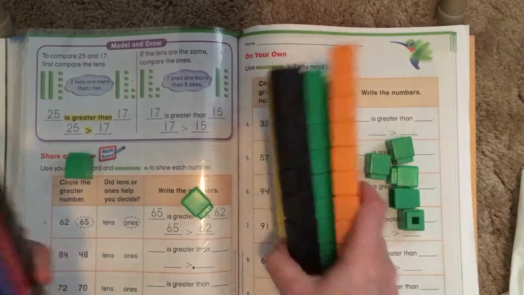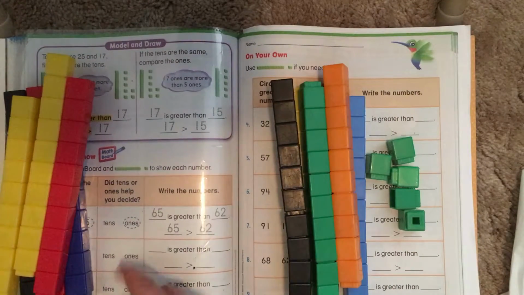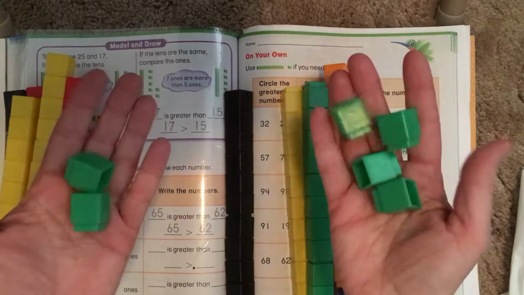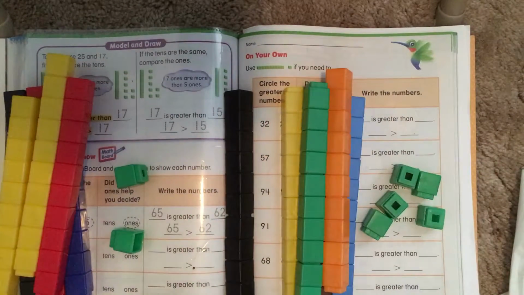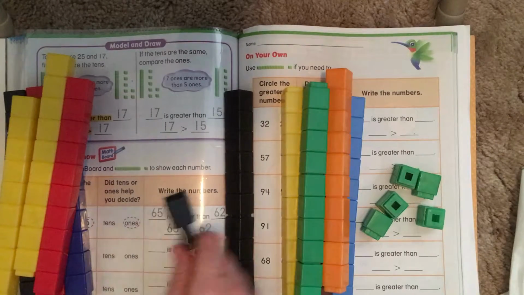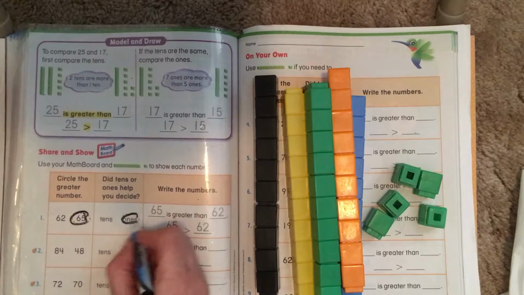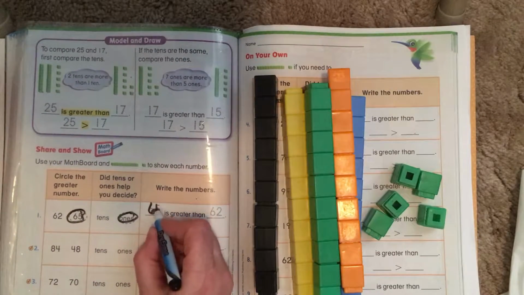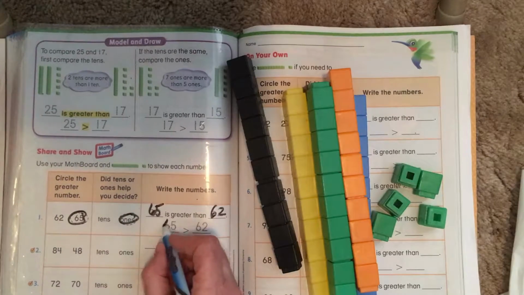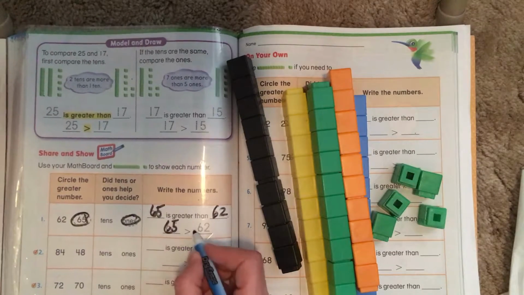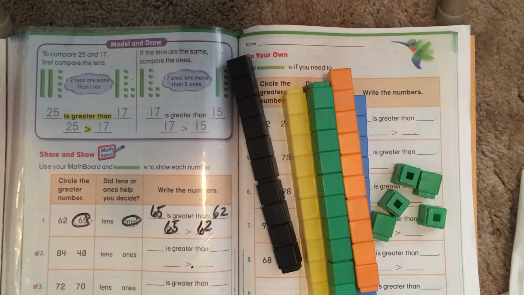So what helped? The ones did, because the ones was the place that had a different number in it. 65 is greater. It was the ones place that helped me. 65 is greater than 62. Using symbols, 65 is still greater than 62.